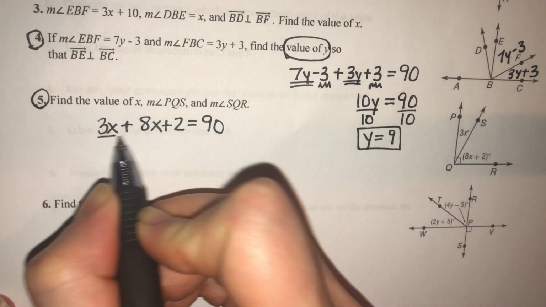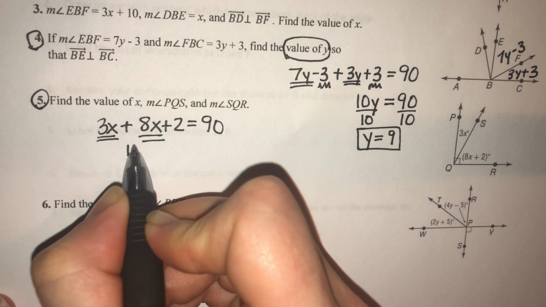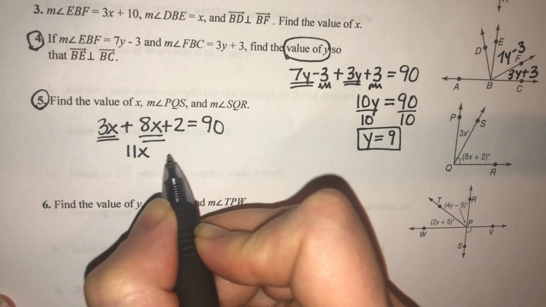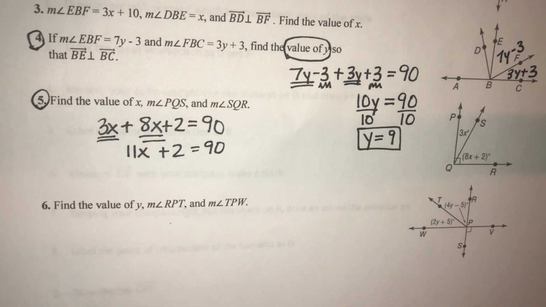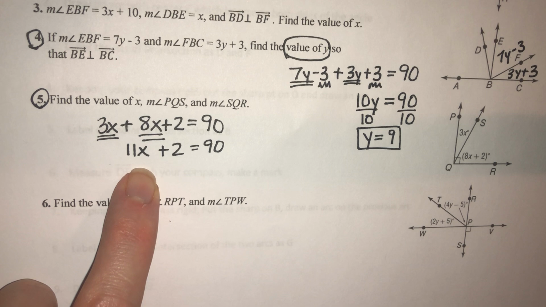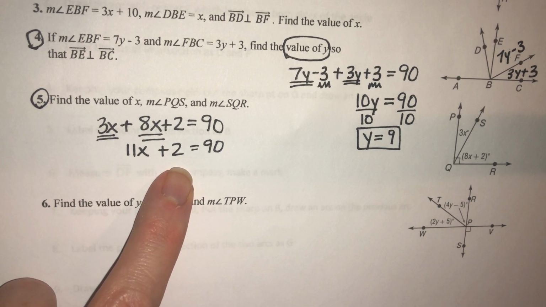Now I'm going to combine the like terms. 3x and 8x equals 11x added together, plus 2 equals 90. Now I have to get my x by itself. So I have an 11 to get rid of and I have a 2 to get rid of.